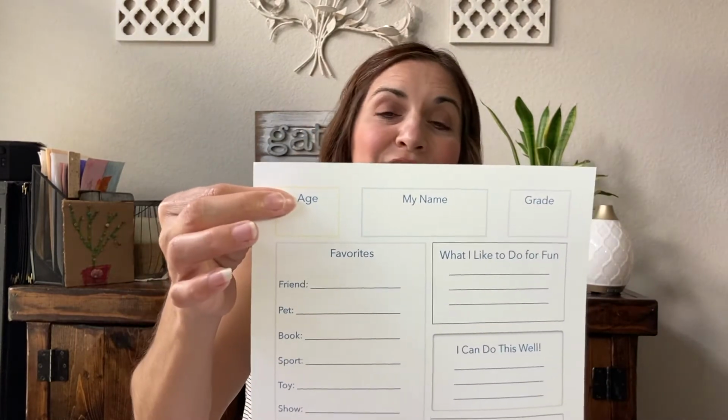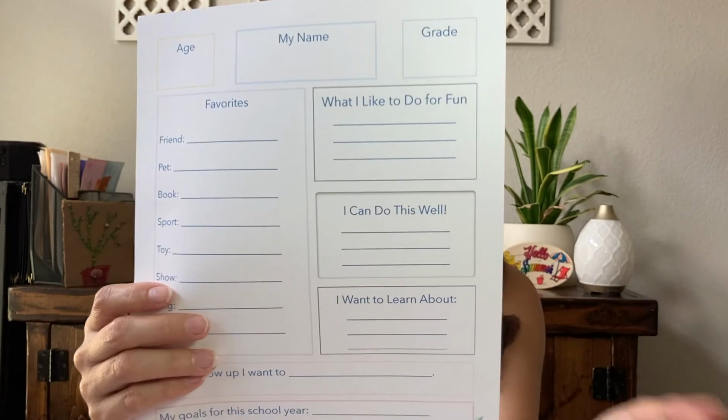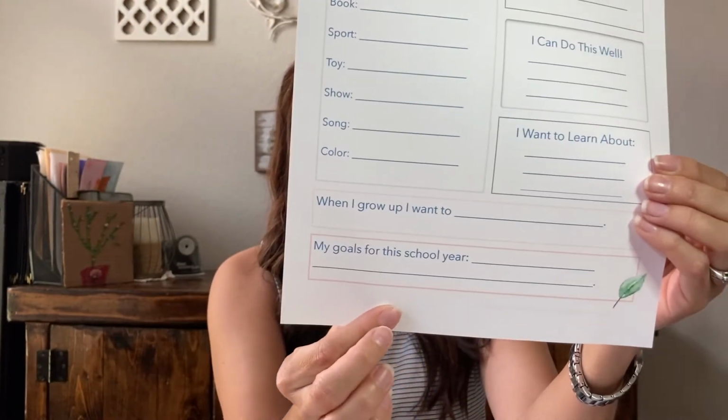Now, one more thing I've added into the PDF zip file is this student profile sheet. So this just has an overview of their favorites, their age at this particular time, grade, what they like to do for fun, what they do well, what they want to learn about, what they want to do when they grow up, and any goals for this year. So this is just a fun sheet that I threw in there. It's something that I use with my kids every year to just capture this particular time in their homeschool journey. And it's a neat keepsake over the years to see that growth and how they change from year to year.